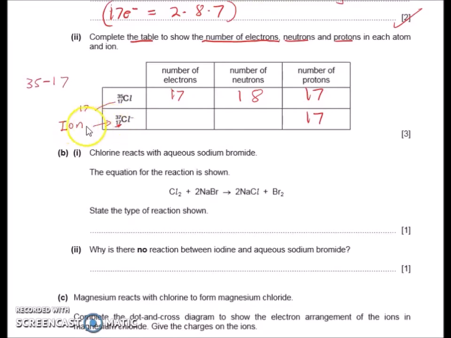Since it is an ion, this atom has already received 1 extra electron, so you'll be getting 2.8.8. So here will be an additional 1, which is 18 electrons. Your neutron number will be the difference between 37 minus 17, the proton number. So here we'll be getting 20. Just be careful with the atom and the ion here, and you are getting 3 marks.